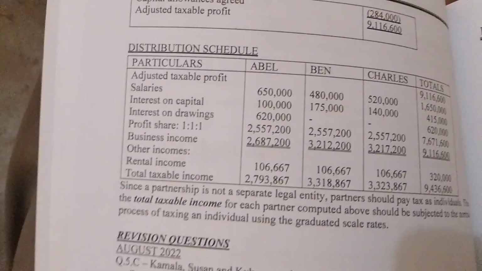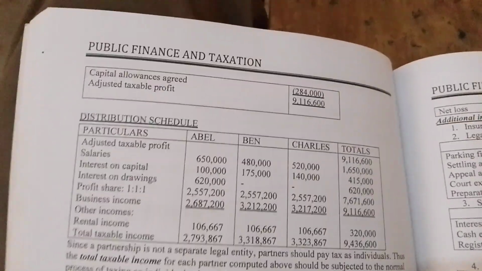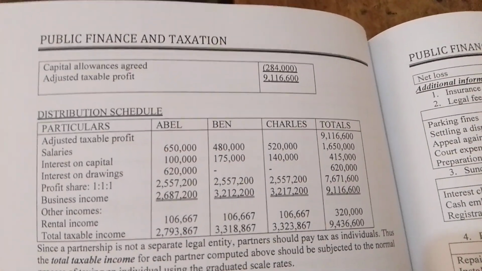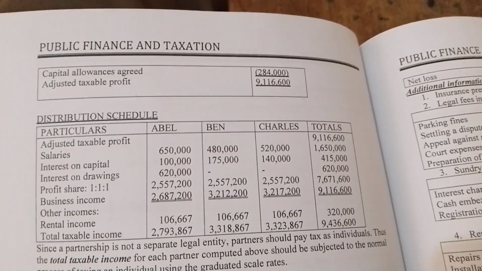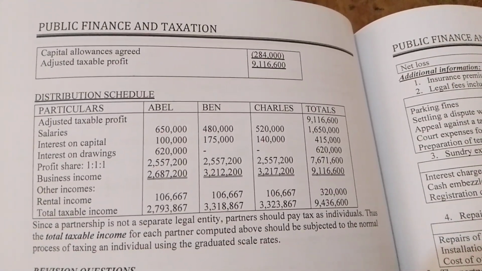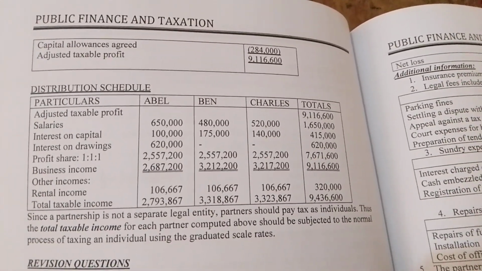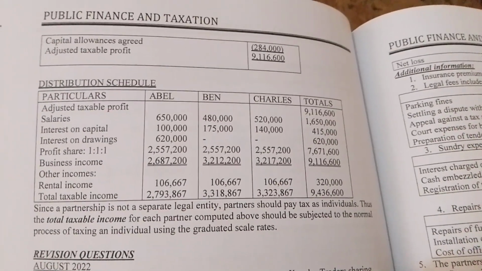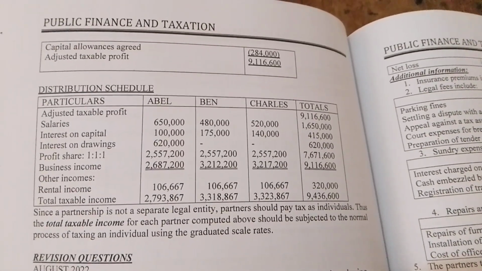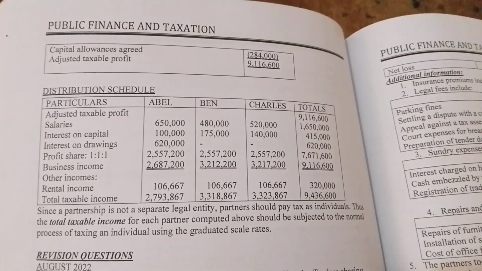Okay, then finally, analyze your distribution schedule. You can see salaries and wages, the way you have arranged them there. See up there, the adjusted taxable profit, the total 9,116,600, just as it appears above there, the adjusted one. Then salaries to the partners, they are arranged there. Interest on drawings, then interest on drawings for Abel was still there.